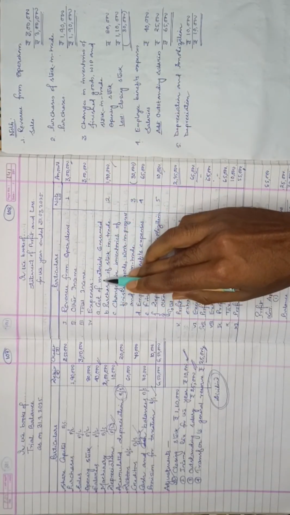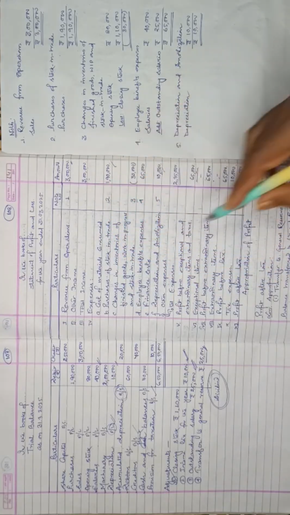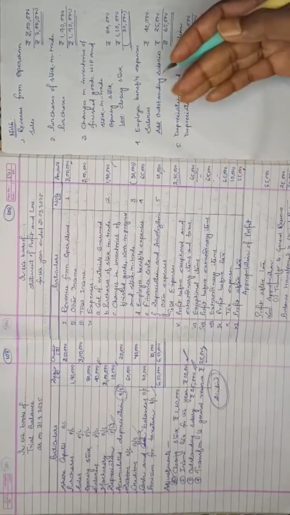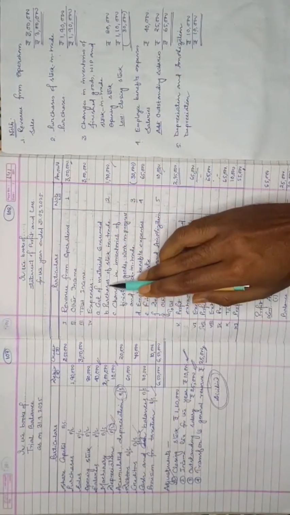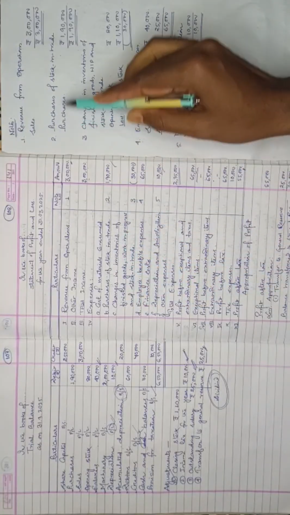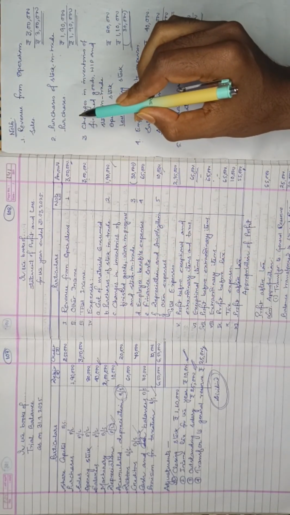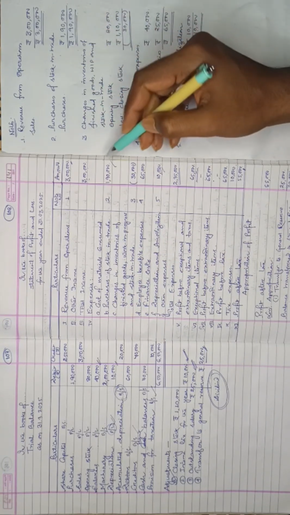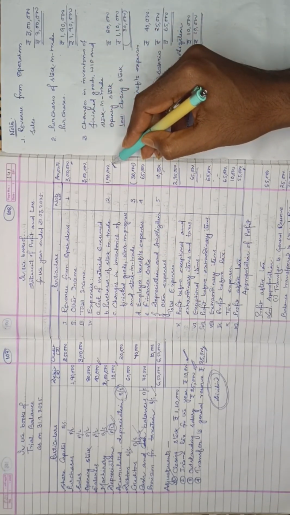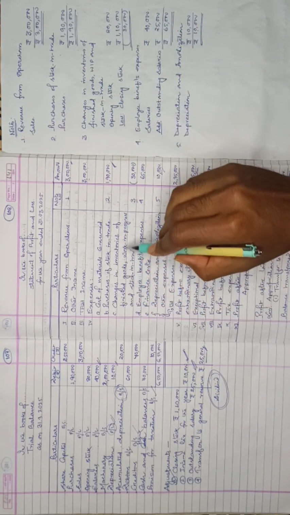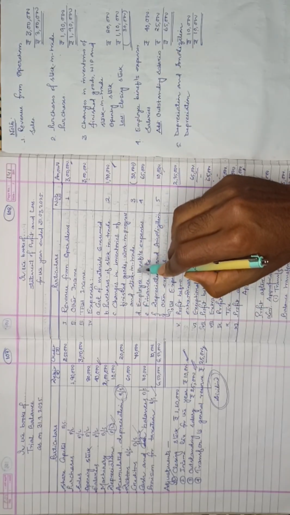Now expenses, cost of materials consumed. There is no information regarding materials consumed, but there is purchase of stock in trade, 1,90,000. There is no adjustment with respect to the purchases, so the full amount 1,90,000 I am showing as purchase of stock in trade. Note number 3 is changes in inventories of finished goods, work in progress and stock in trade.